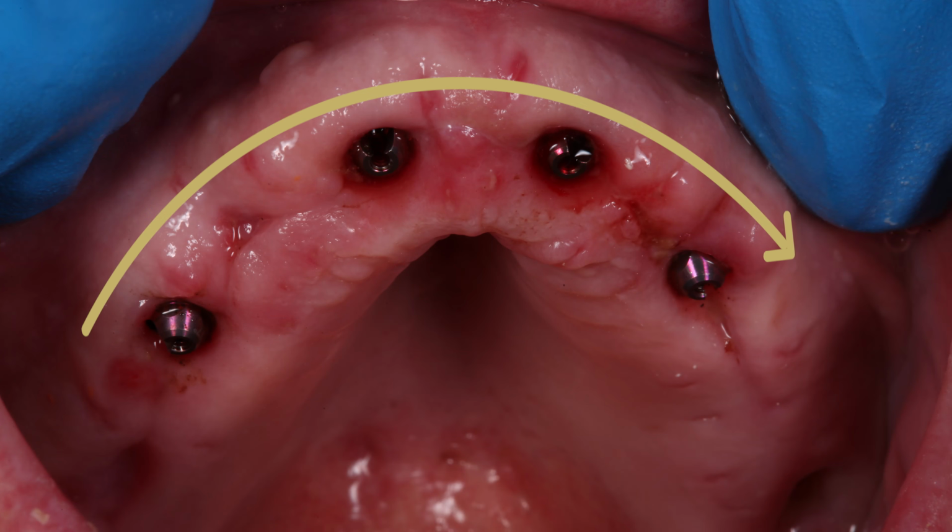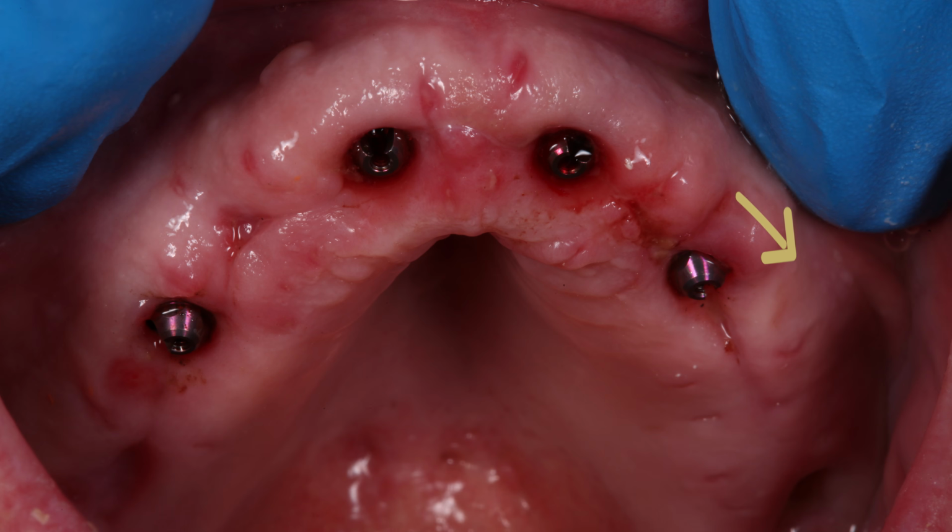The number of teeth doesn't matter. What matters more is the biting surface area that you have, and that is dictated by the total arch length, let's call it that. If you take the furthest back implant from one side and draw a line to the other side, how long is that line?